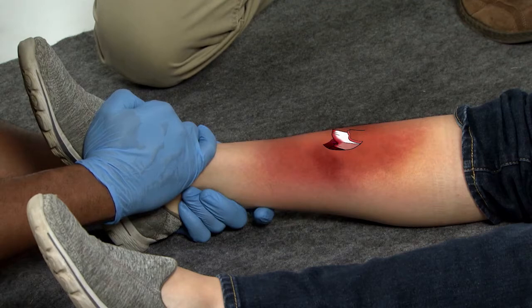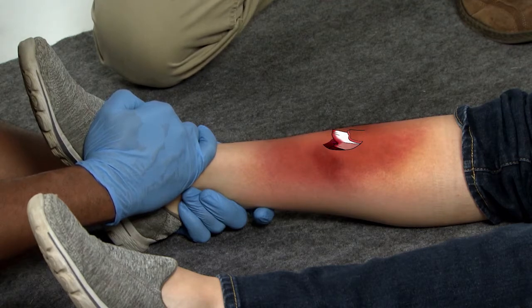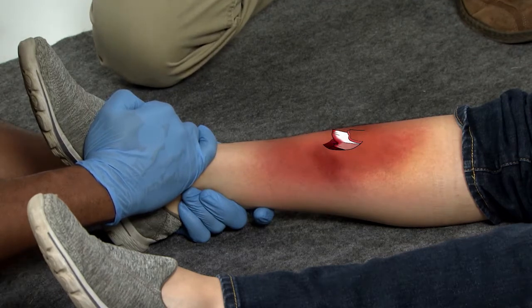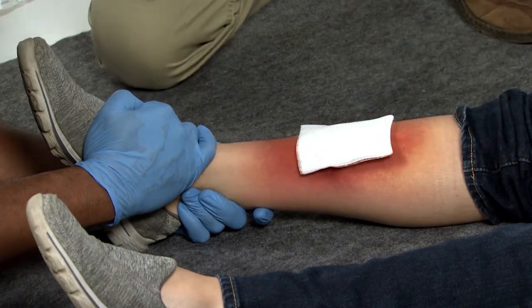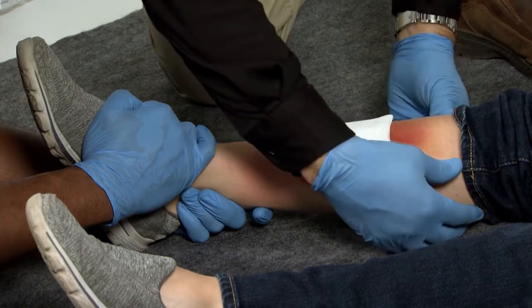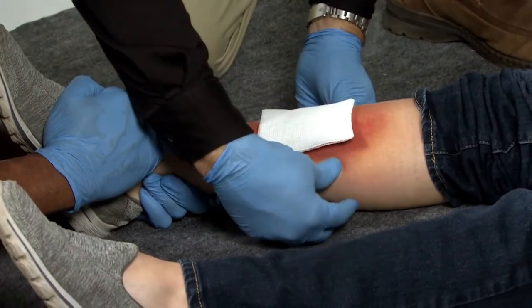Expose the injury and examine the wound. An open fracture may show bleeding and exposed bone, swelling, and an abnormal shape to the bone. Compare the area to the uninjured leg. Is there tenderness at the site and pain when the foot is moved?